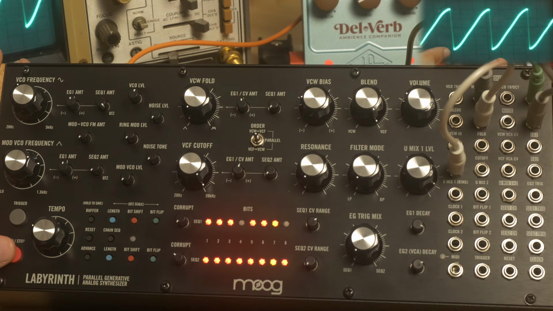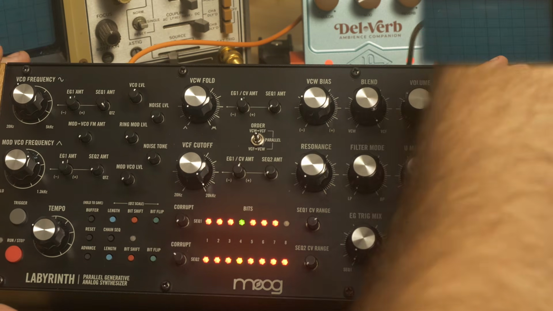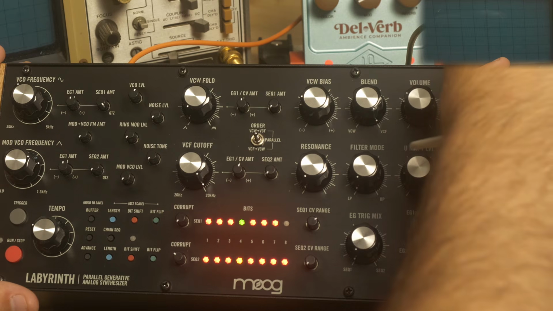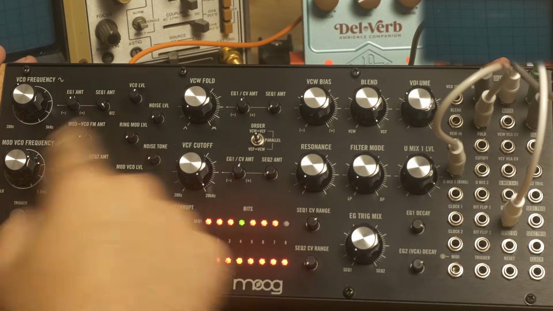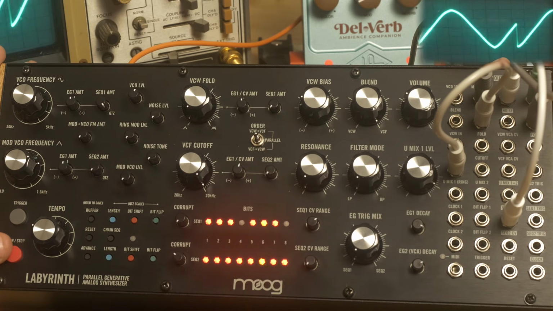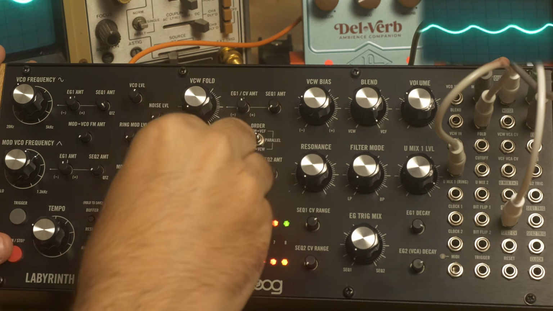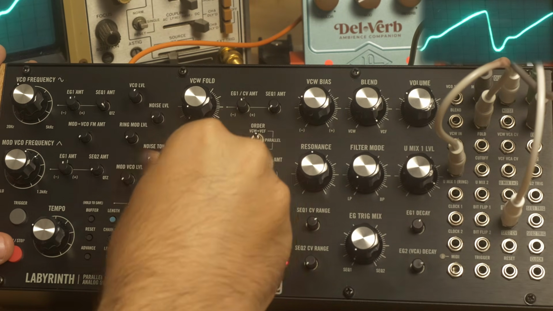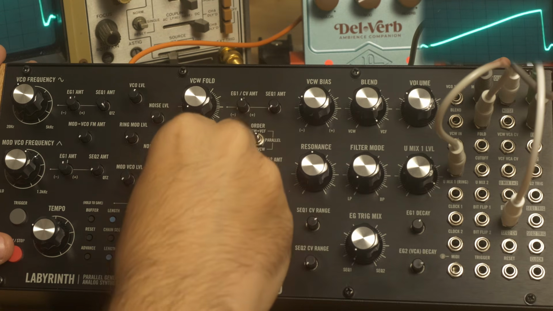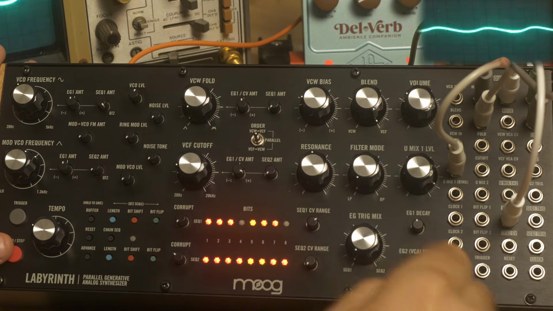But notice, as I run the sequence, that wave is changing. So I also need to modulate its pitch, just like I am oscillator 1. So I need to get the sequencer 1 CV out and run that into the mod VCO. And there we are. I love that.